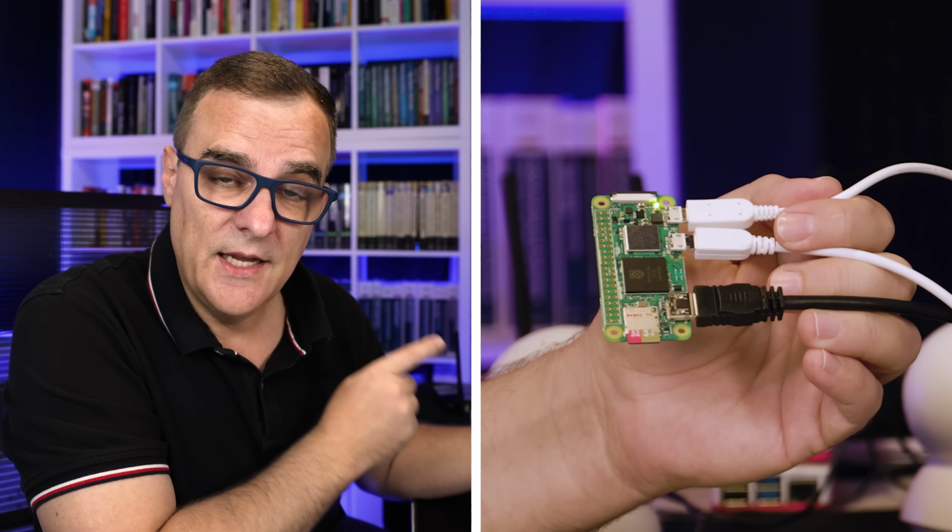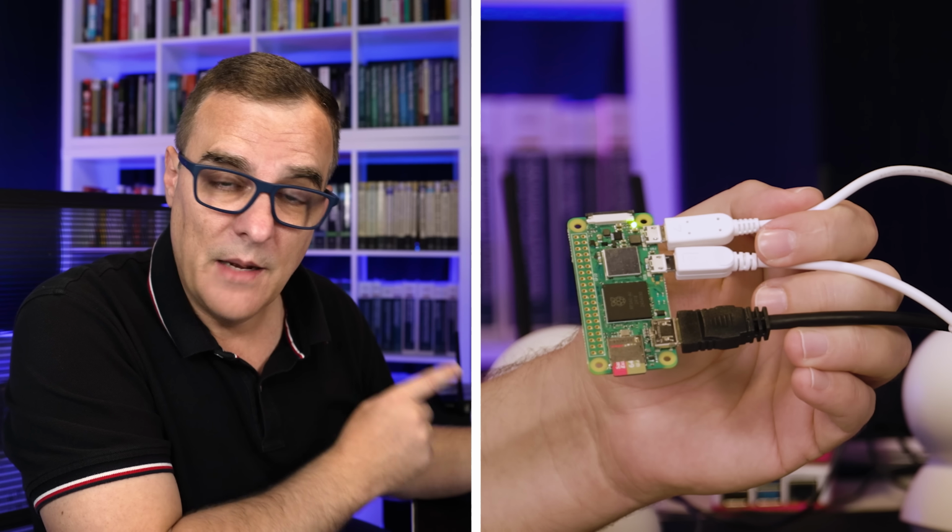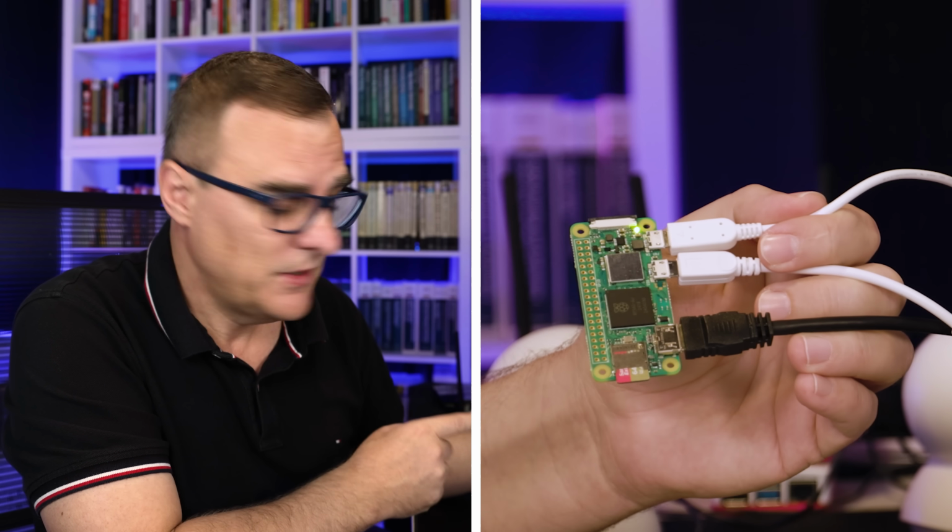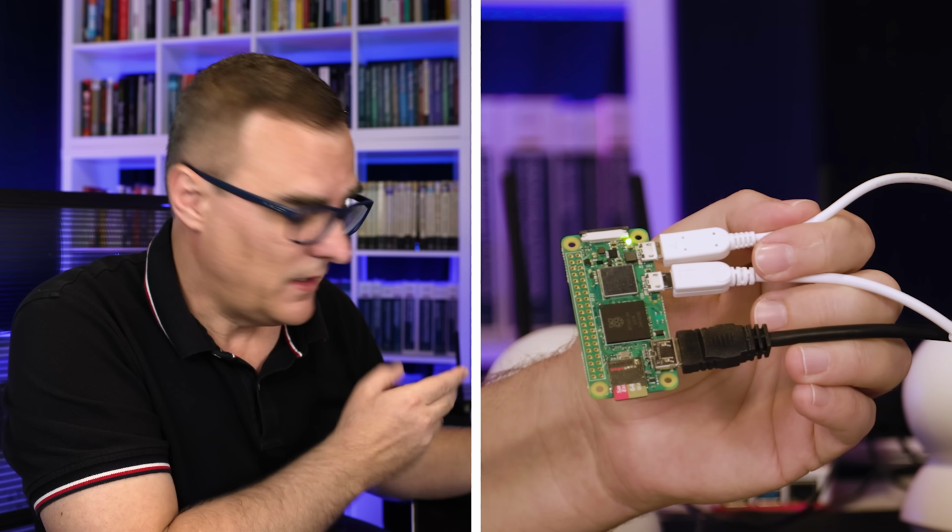Okay, so that is once again a Deauth attack using a Raspberry Pi Zero. Notice once again that I'm not using an external Wi-Fi adapter. I'm using the built-in Wi-Fi on this little Raspberry Pi Zero.